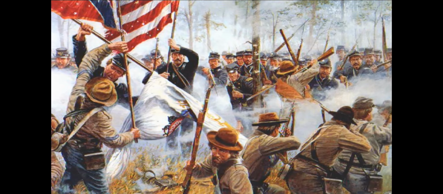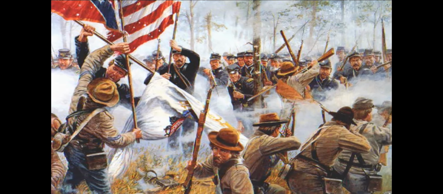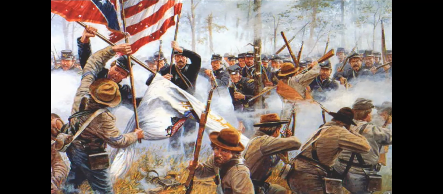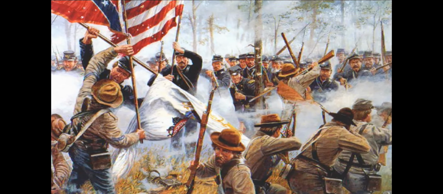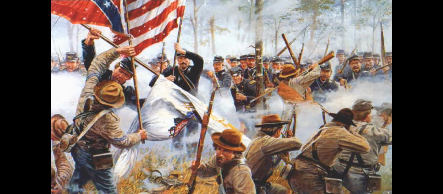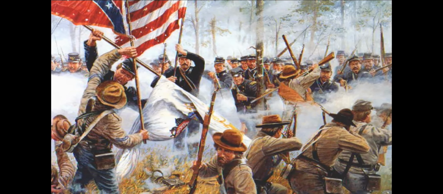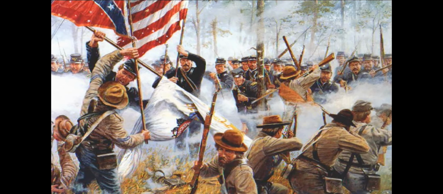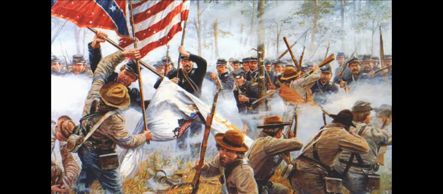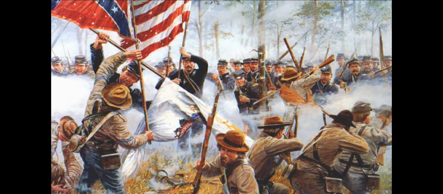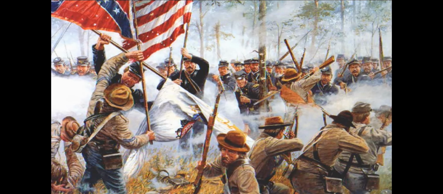After those two victories in the summer of 1863, the Confederacy does not again gain the position of ascendancy in the conflict that they enjoyed before the Battle of Gettysburg and the Battle of Vicksburg.